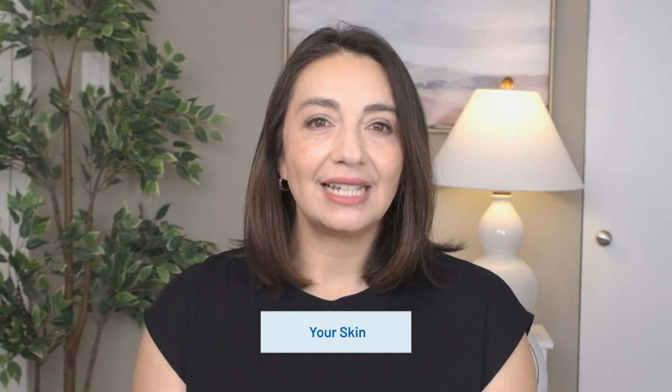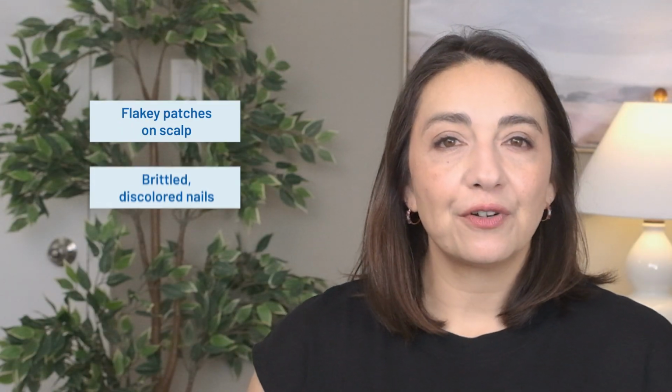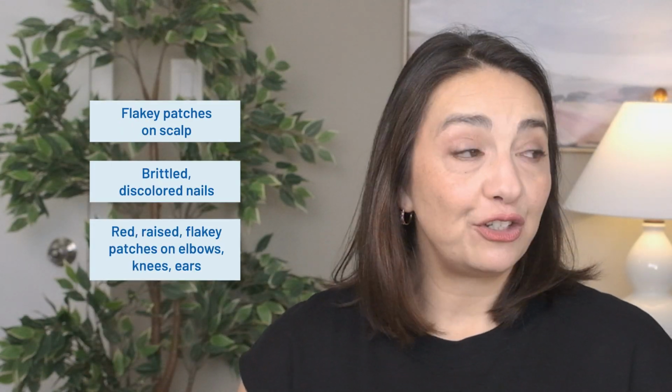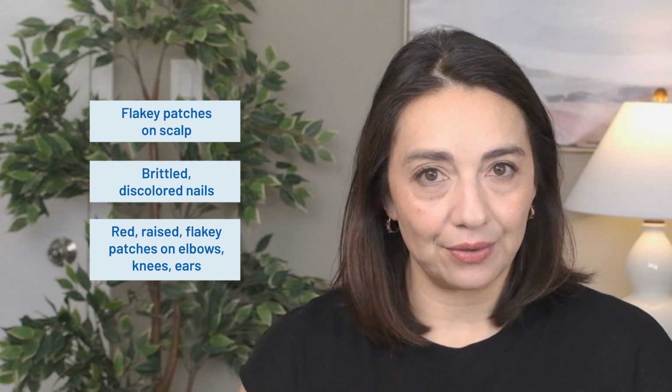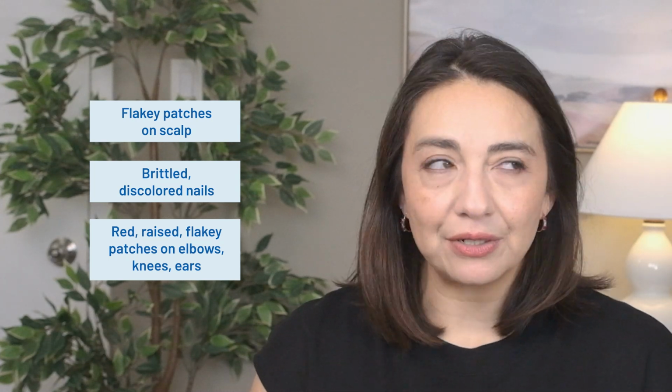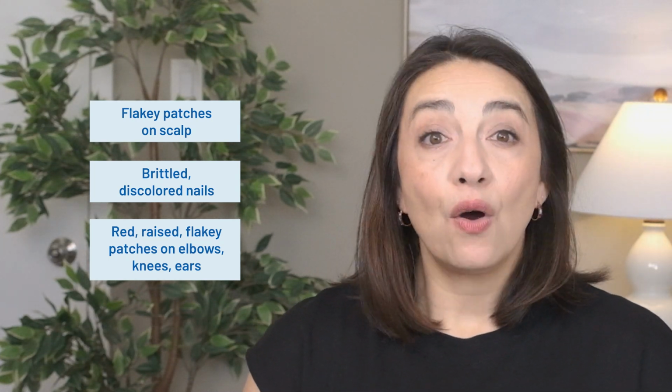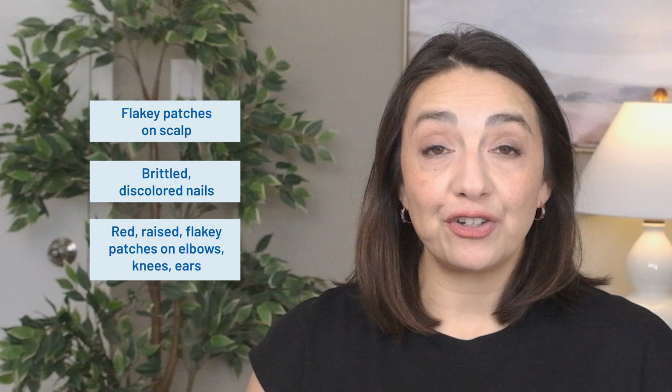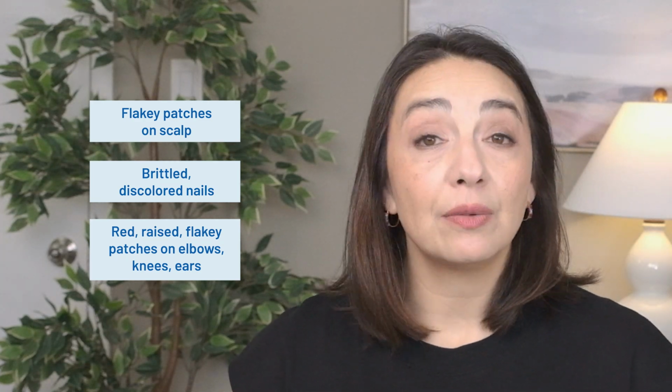Well, first there's the skin. Psoriatic arthritis is along that spectrum, and so we need to look for psoriasis. Many times people may not even be aware that they have psoriasis and just have thought they have dandruff or eczema. So we're going to look for flaky lesions on the scalp, changes in our nails, and no, this doesn't include the ridges that we can get. I'm talking about brittle, discolored nails, or red, flaky, raised rashes on our elbows, our knees, or behind our ears.